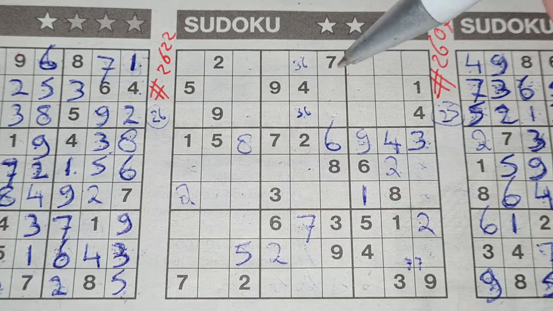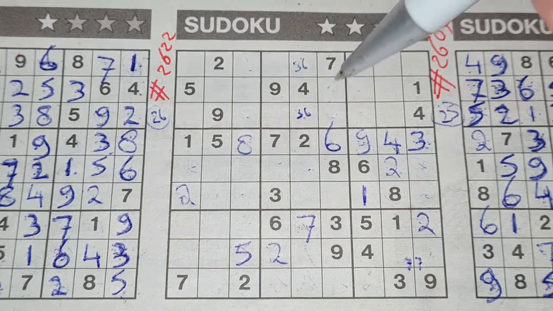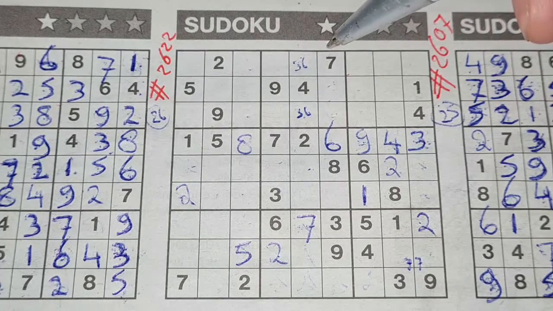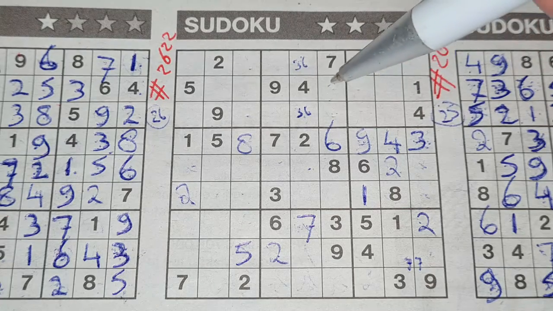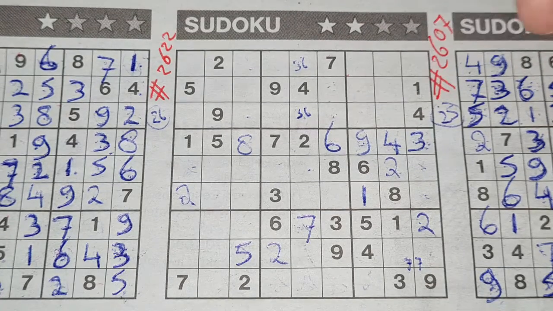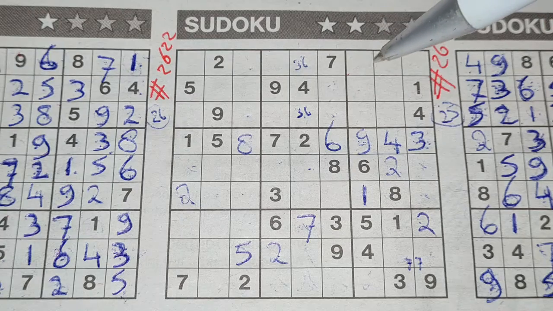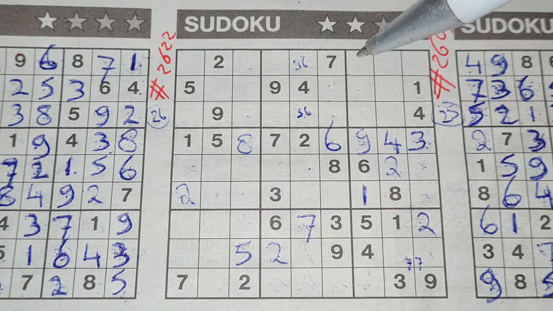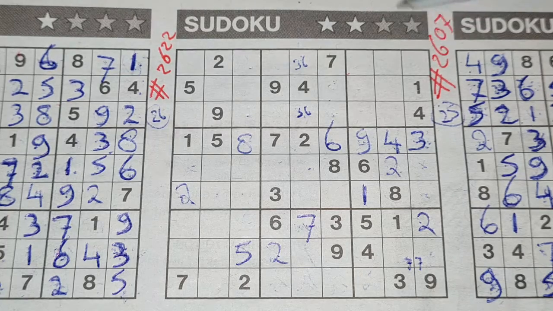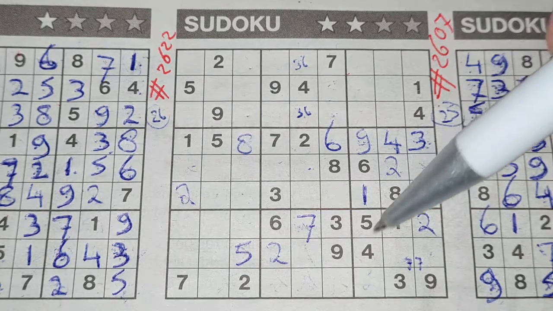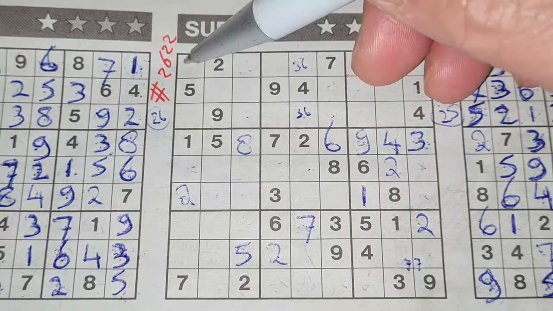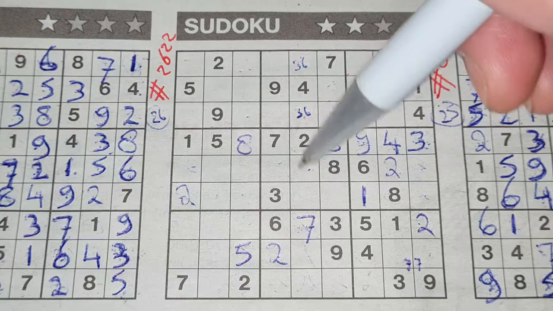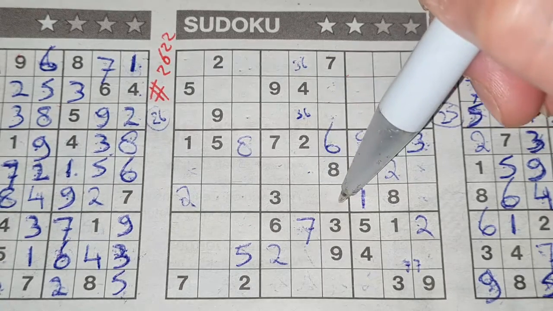4, 5 and a 1. 5 and a 1 and a 2. Well. 2. Okay. 4.